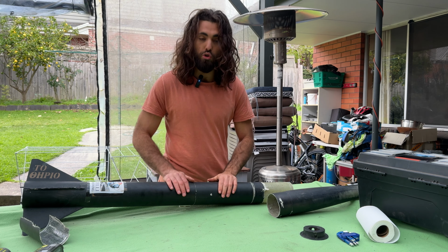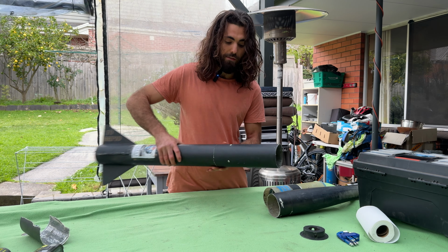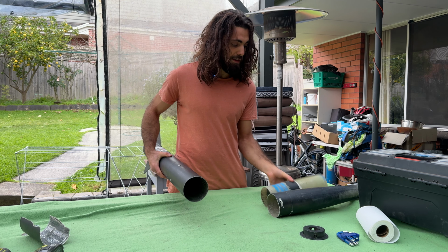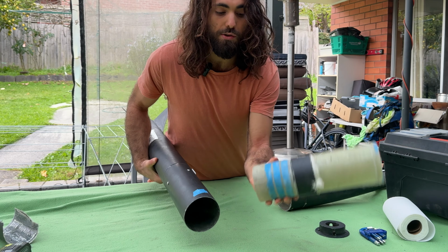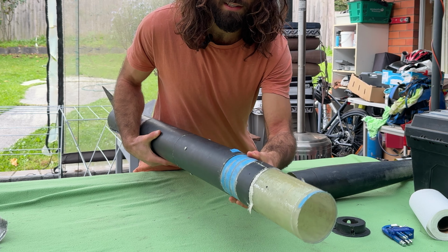Next, we have the main tubes of the rocket. This is comprised of external tubes on the outside and your internal coupling tubes. We want to manufacture these pieces so that the internal tubes slide nice and snugly.